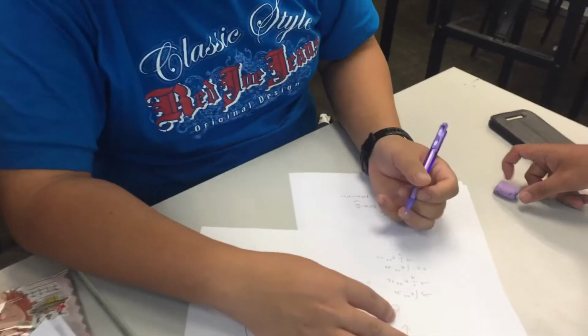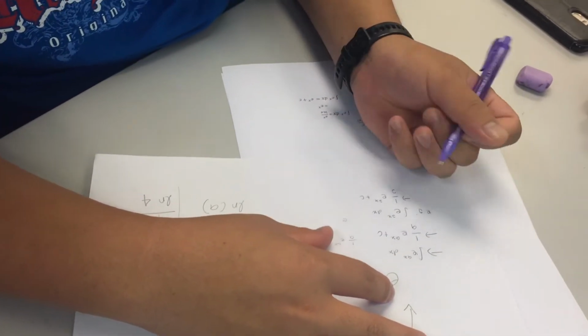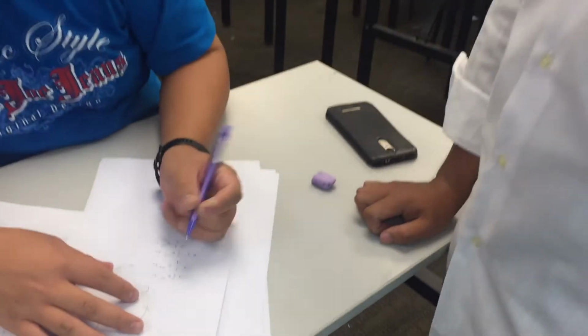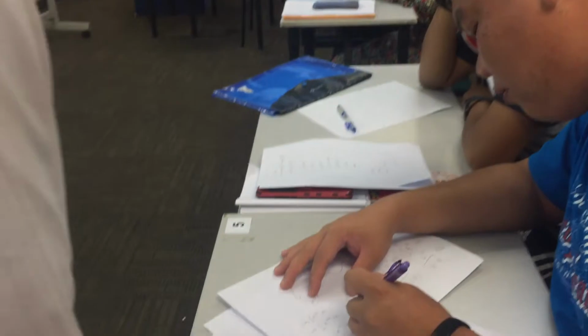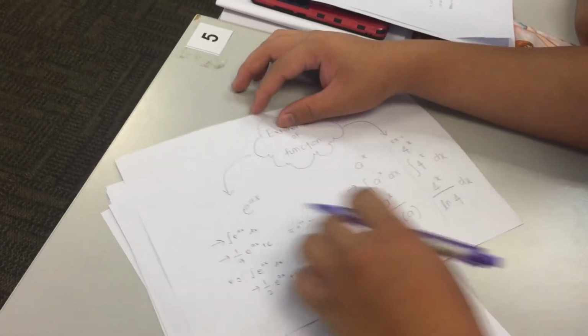So, for the example, when the integration of e^(2x) dx, it will become 1 over 2 e^(2x) plus c.